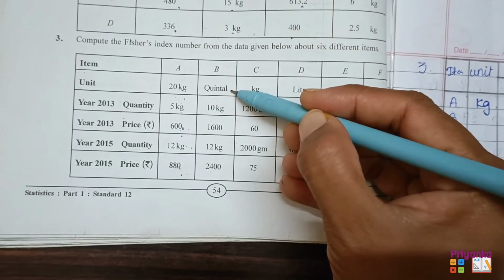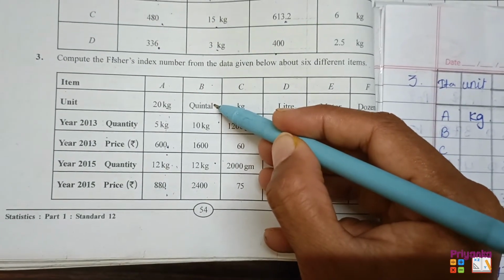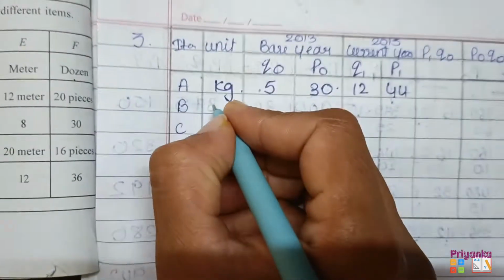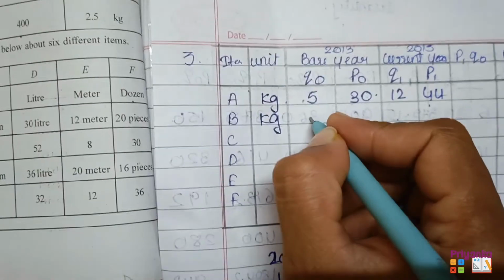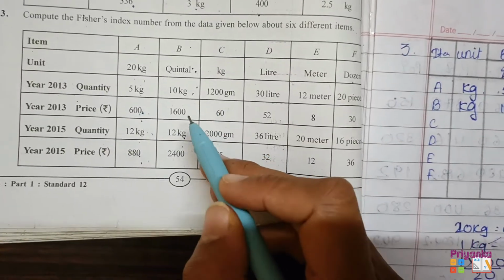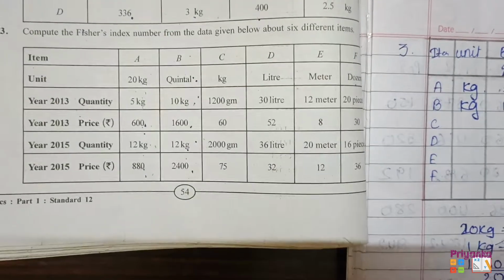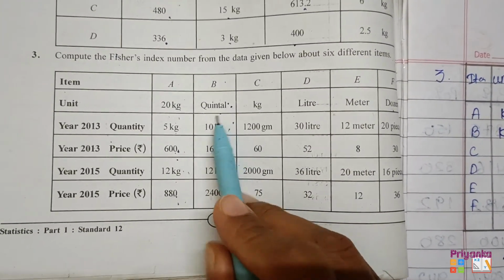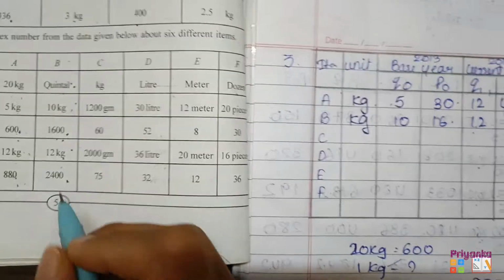Moving to the next item B, where the information is given in quintal and you can see the quantity is given in kg. So we'll convert quintal into kg. Here the quantity is already given as 10 and 12, so directly keep it. For the price it is given 1600 and 2400. Now for this, remember 100 kg is equal to 1 quintal, so we'll divide 1600 by 100. So here we'll get the answer 16, and 2400 divided by 100 will get 24.